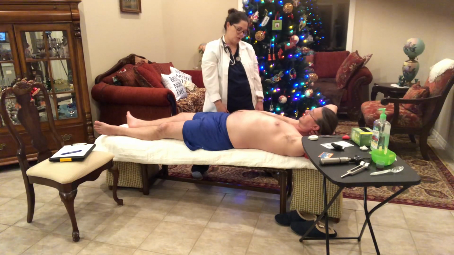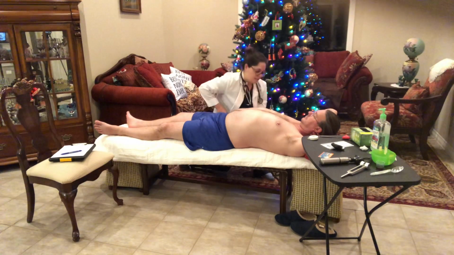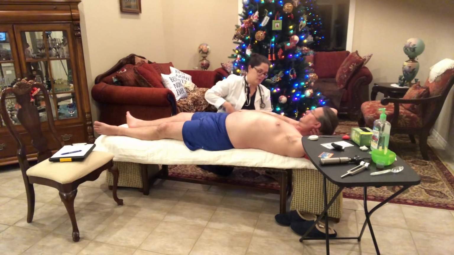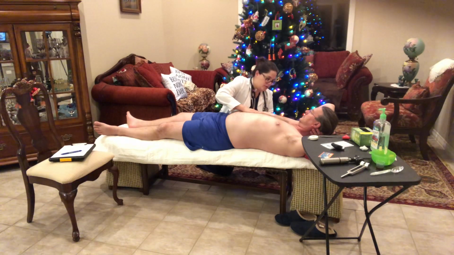Okay, so next I'm going to palpate the liver. So I'm going to put my left hand under the back by the 10th and 11th ribs. I'm going to push my left hand up to raise the liver up as well, and then I'm going to press my hand down underneath the liver margin. And as I press in, I'm going to press in, down, and up.